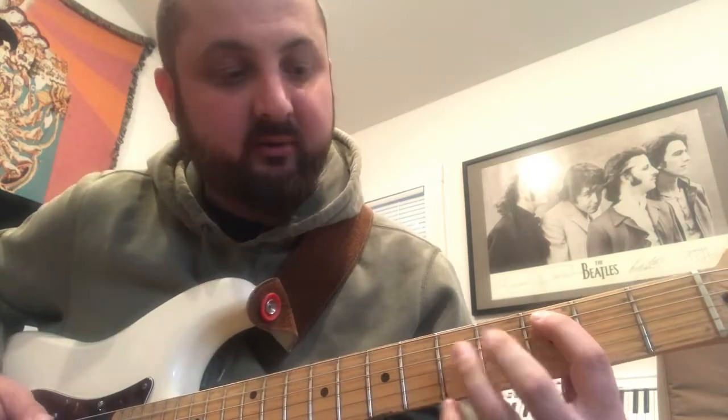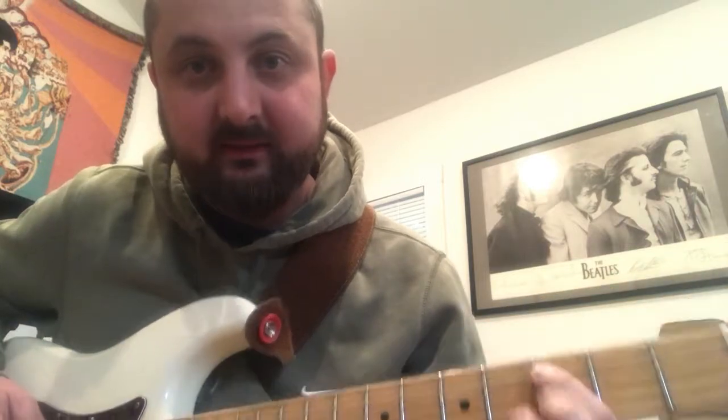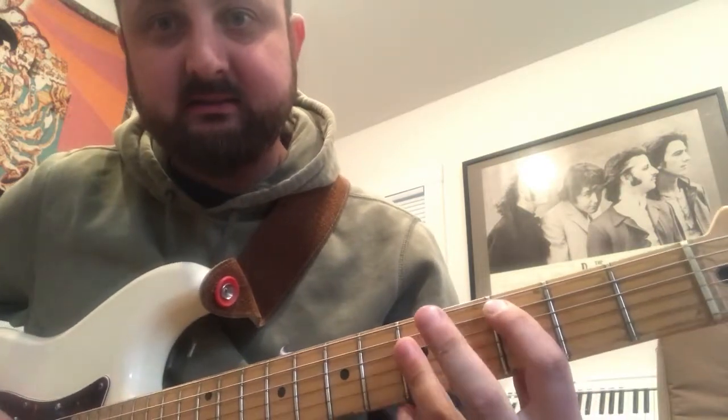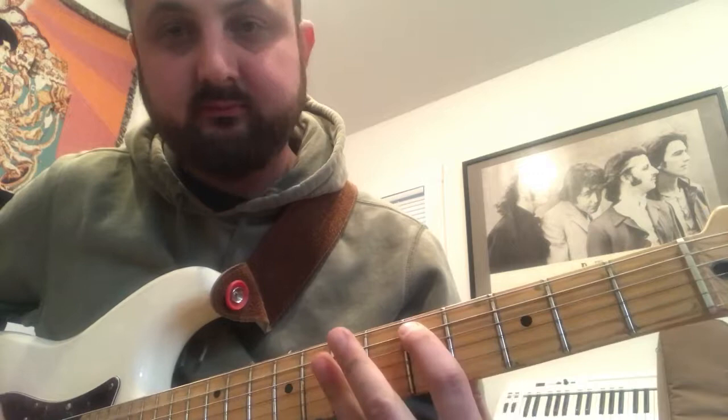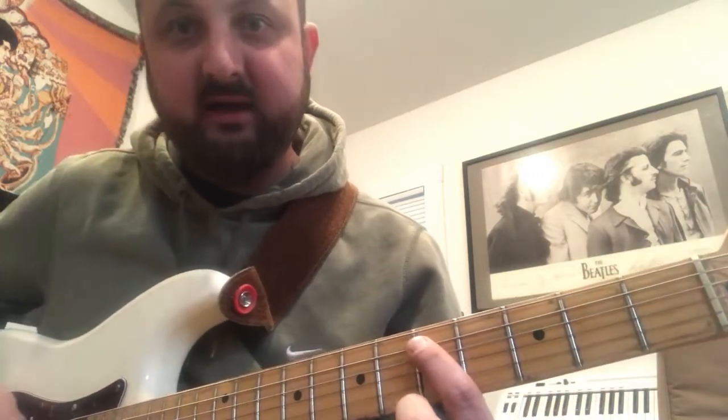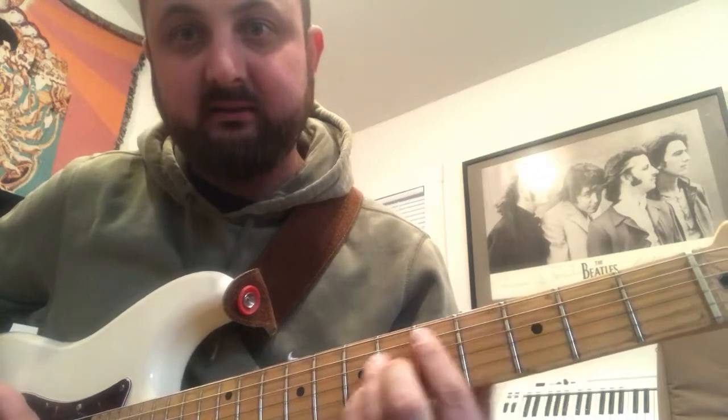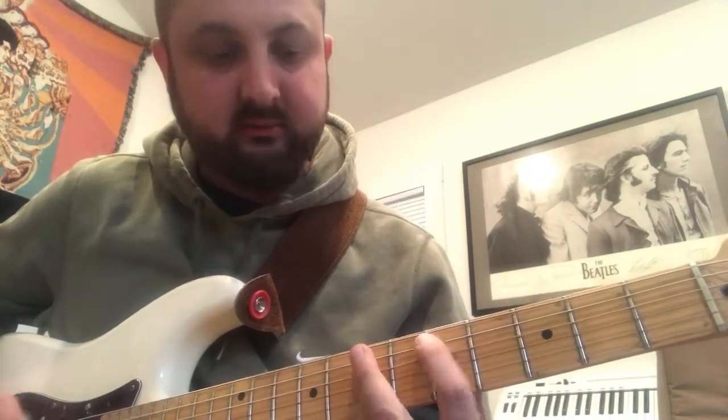Then of course on this string we have the same deal. A C chord is going to be like this. You guys can see this. There's my D note, I'm on the 5th fret of the A string. So D chord here, E chord here. We have to start with those 6 notes. They're most important for pretty much any one of these chords we're going to play.